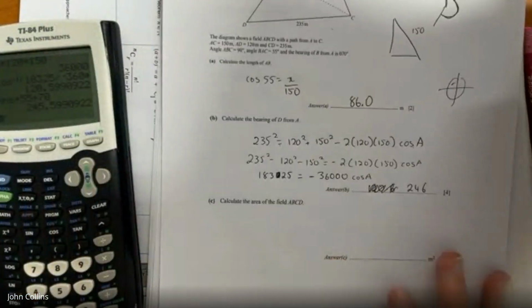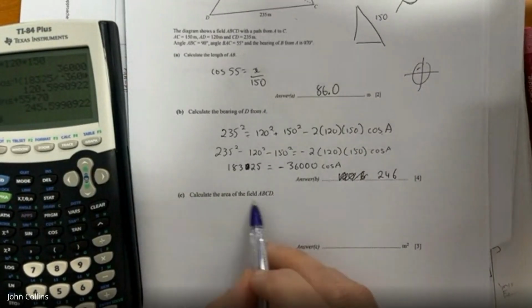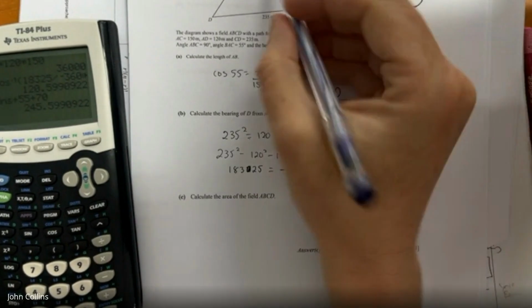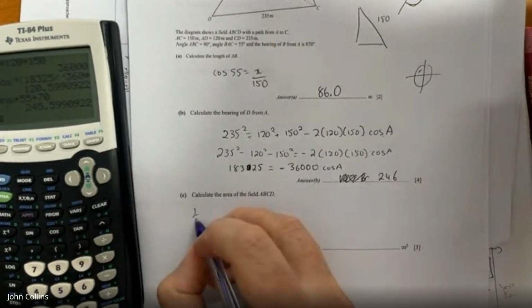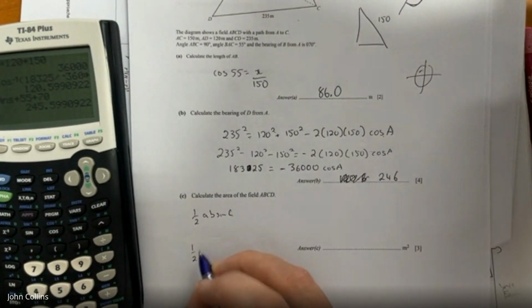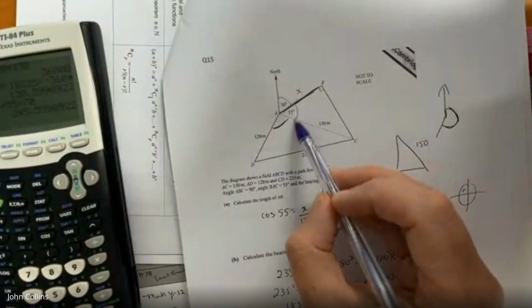All right, and calculate the area of the field. We're almost there. I know this is a long time. Calculate the area of the field A, B, C, D. Oh, man. It's going to be a half AB sine C a couple of times. So this one is going to be a half 150. Oh, you can't see that. Half 150 times X times sine 55.